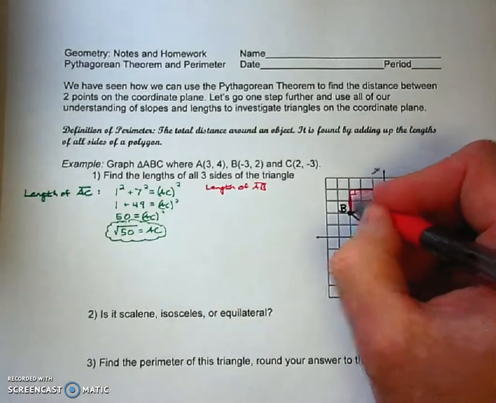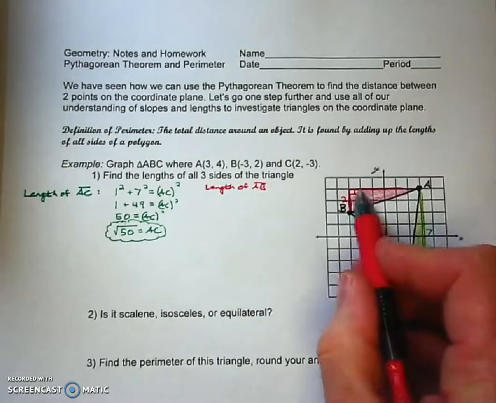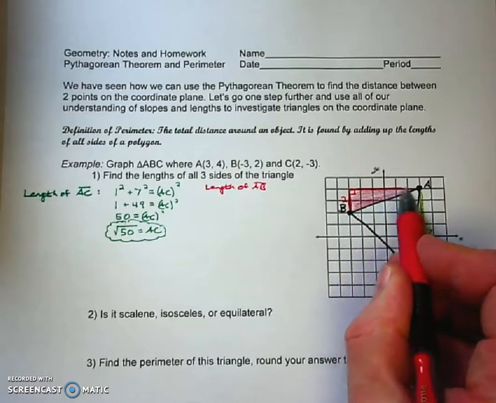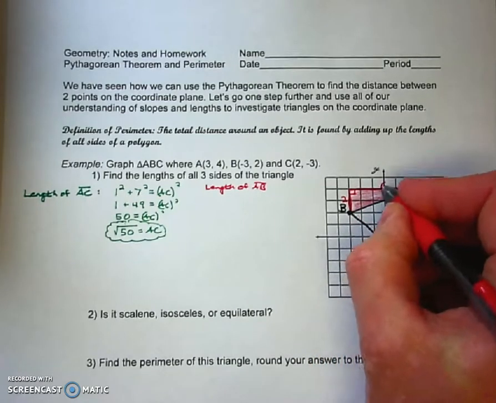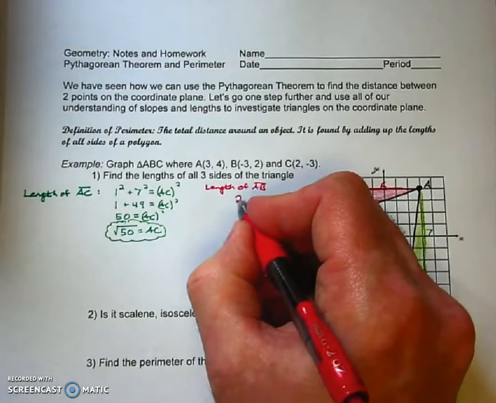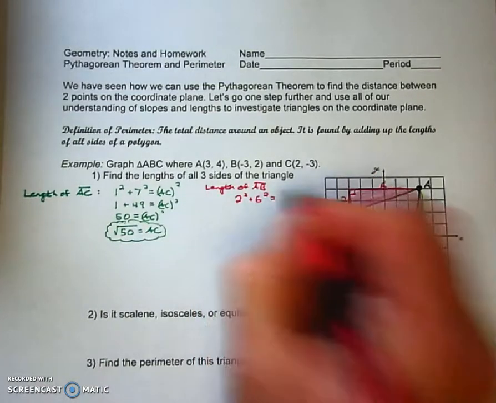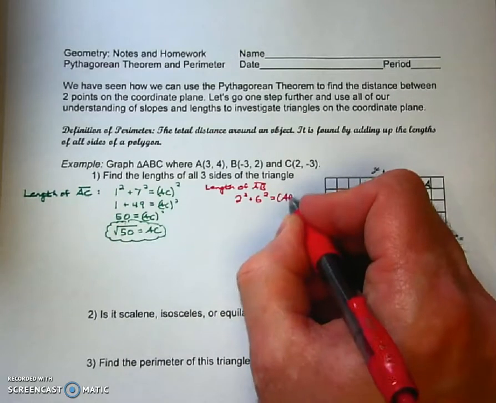We have a countable distance here, that's 2. We have a countable distance here, 1, 2, 3, 4, 5, 6. And I can say 2 squared plus 6 squared equals segment AB squared.